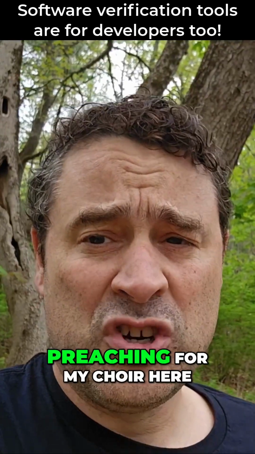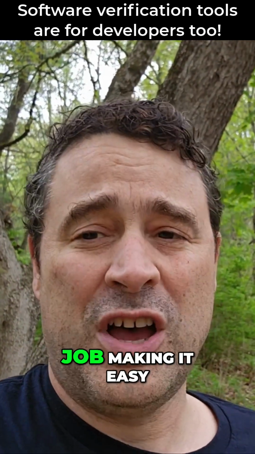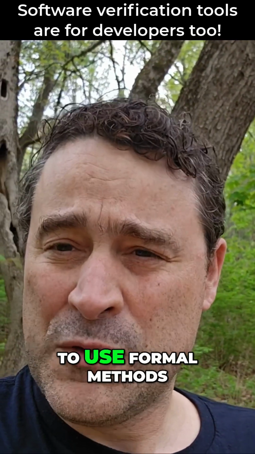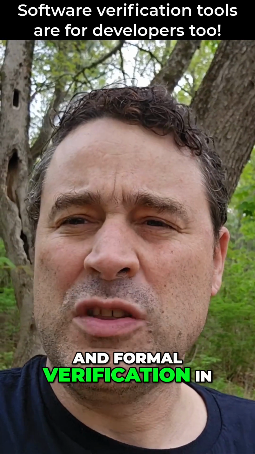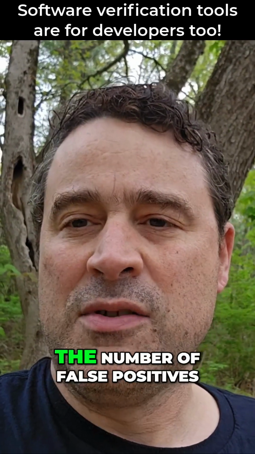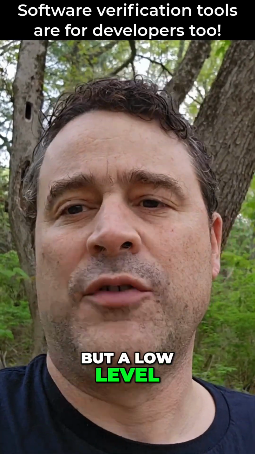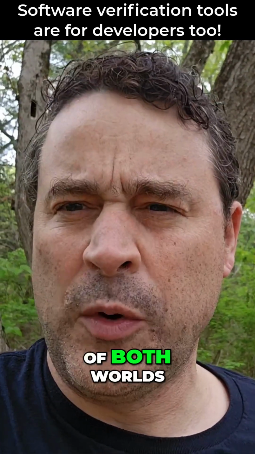Now I'm going to be preaching to my choir here. I think that at TrustInSoft we did a pretty good job making it easy to use formal methods and formal verification in order to detect runtime errors, but also to minimize the number of false positives. So no false negatives, but a low level of false positives. So basically the best of both worlds.